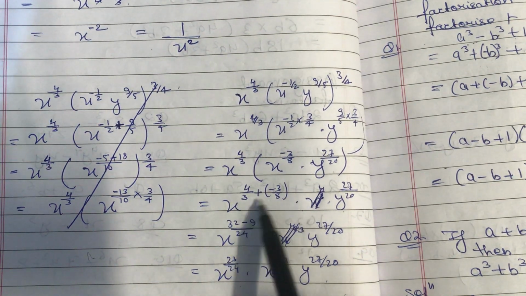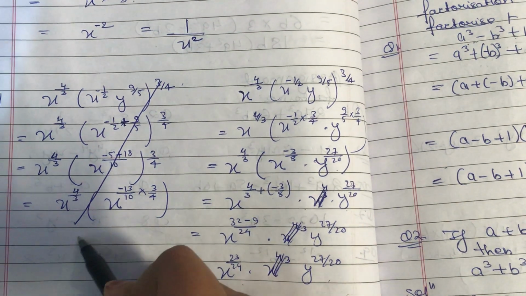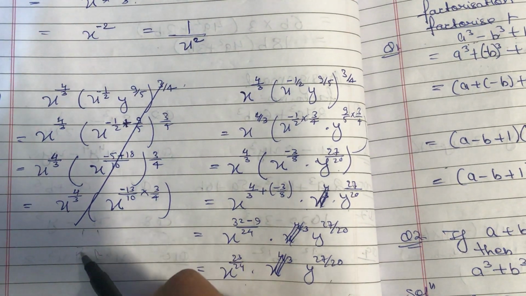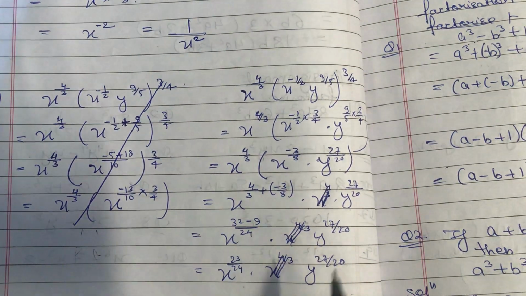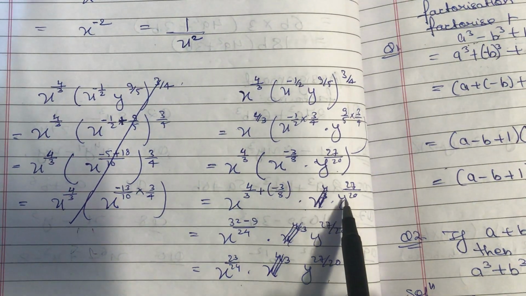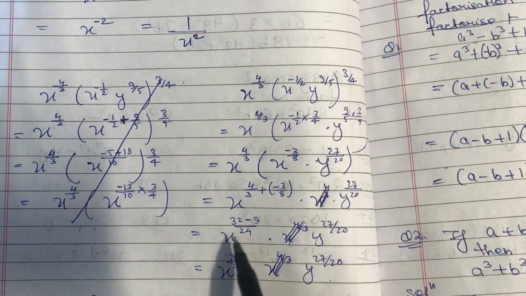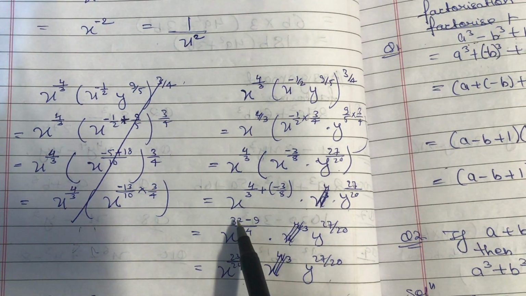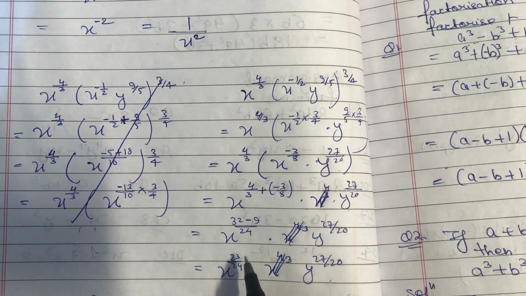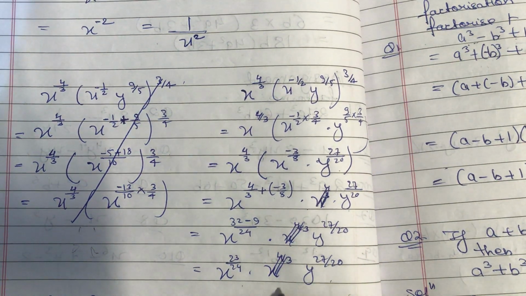So here we are adding it, and it will be multiplied only once, because 3 into 4 into 5 is 3 into 4 into 5. We don't multiply 3 two times. So it will be like that, and y to the power 27 by 20 will stay as it is. On further simplification, if we take 24 as the LCM, we'll get 32 minus 9, which is 23 by 24, into y to the power 27 by 20. This is the answer.